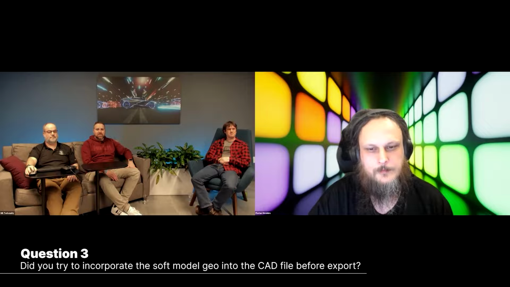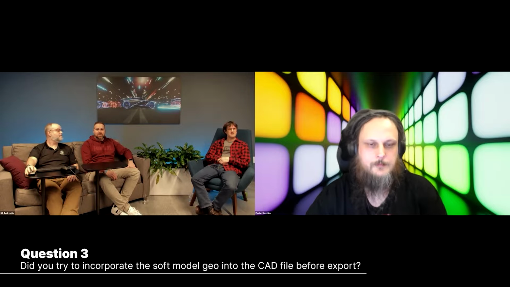Did you try to incorporate the soft model geo into the CAD file before export, or did you import multiple different file formats but to the same destination and organization? So yes, there are a couple of ways of doing that. If you do your soft modeling, for example, in Maya or Blender, you can convert these polygons to subdivision and to NURBS, and then hand it over to CATIA, for example, or to Siemens NX and other CAD software, and then treat them like a regular CAD import with tessellation and stuff like that.